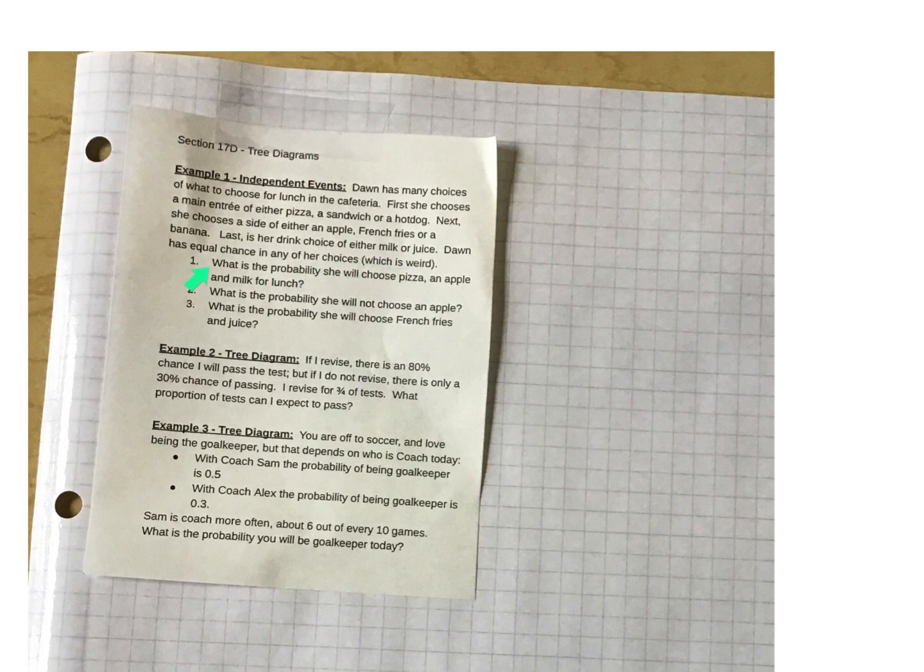So take a look at number 1. It says, what's the probability she will choose pizza, an apple, and milk for lunch? Well, before we answer any of these, let's make a tree diagram on the side here to represent the situation.